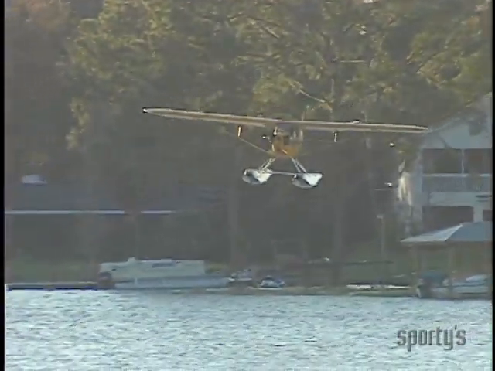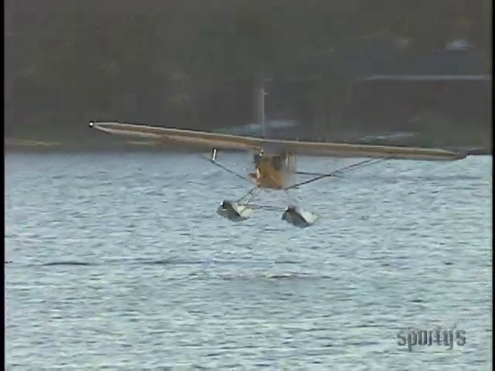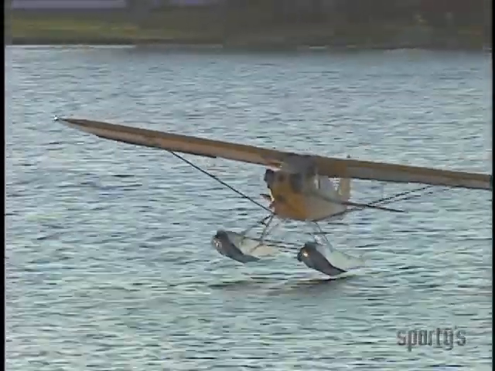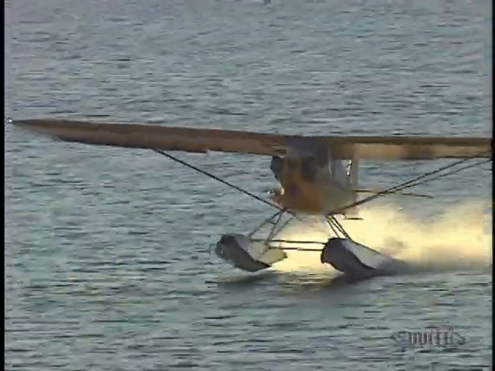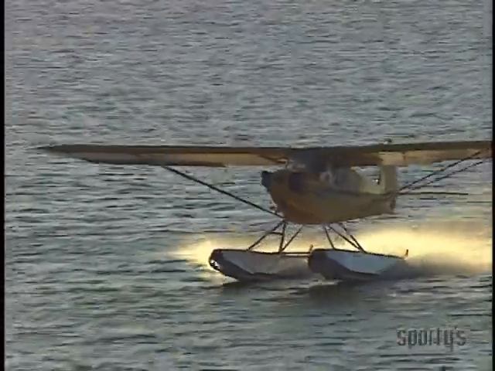One technique sometimes used to compensate for crosswinds during water operations is the same as that used on land. That is, by lowering the upwind wing while holding a straight course with the rudder. This creates a slip into the wind to offset the drifting tendency.